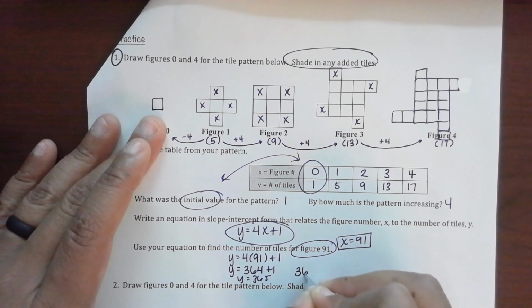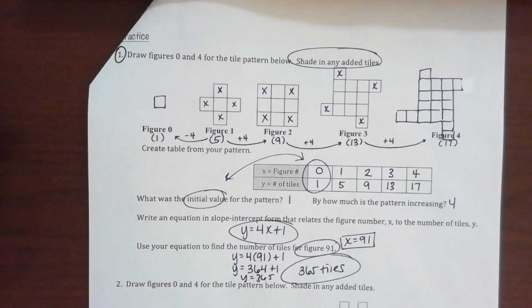It's going to be 365. Any questions? You got to know what's going on.